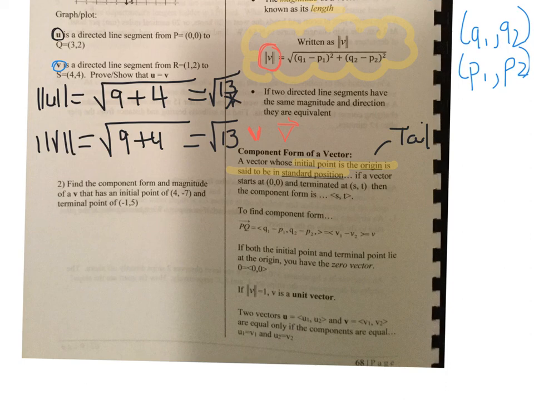component form is <s, t>, which really all we're doing, if I want to do component form, you're going to do terminal minus initial. So you want to write down, you always want to do terminal minus initial, and then you're going to do that for the x piece and for the y piece. And so when you write a vector in component form, it's telling you how far total in the x direction you need to go and how far in the y direction you need to go.